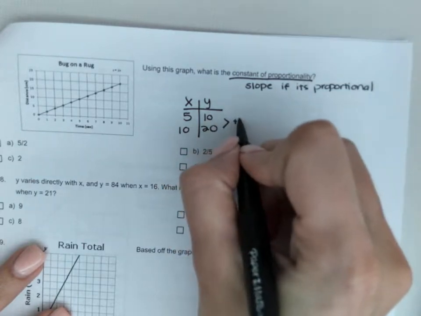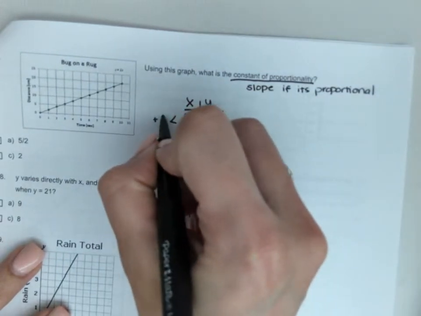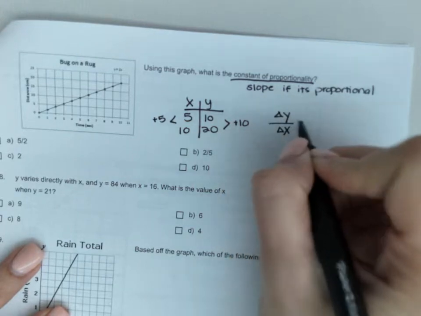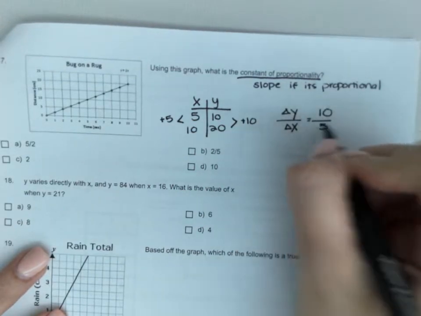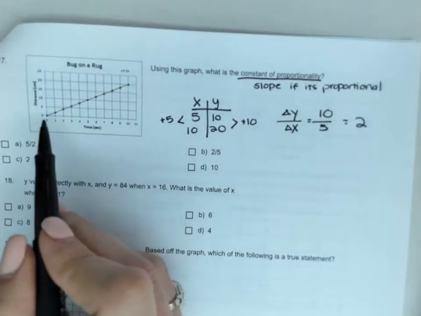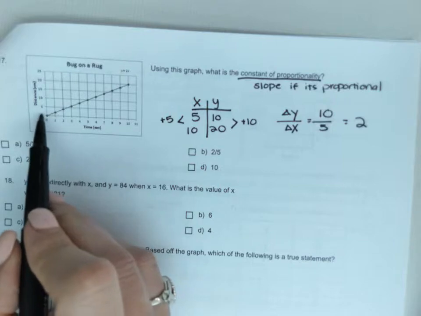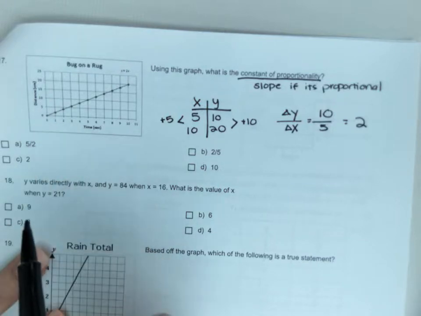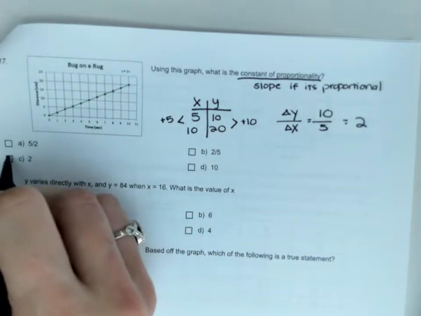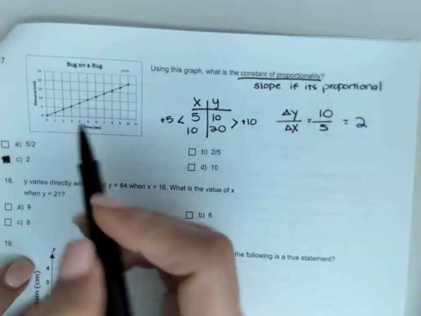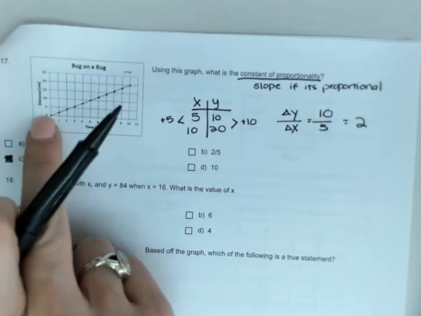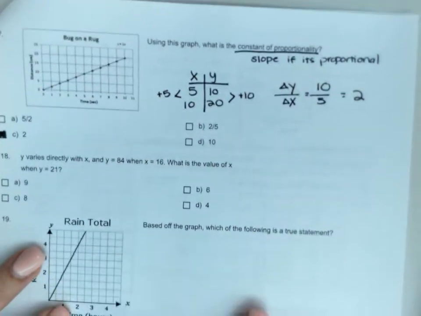10 to 20 is plus 10. 5 to 10 is plus 5. It is delta y over delta x. So 10 over 5, which equals 2. Now, if I had tried to do rise over run, I would not have been going up 2 and over 1. So that's why it helps to go ahead and create your table and put it in stat or do it by hand, especially when the scale that you're going by is funny, because this is going by 5s.